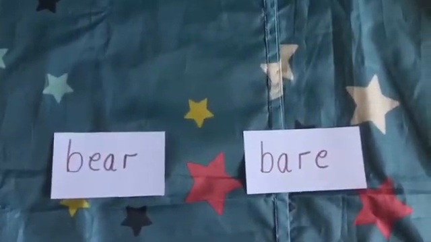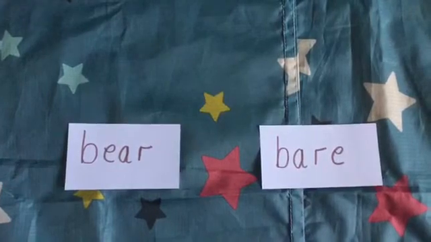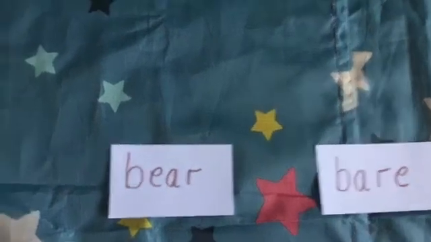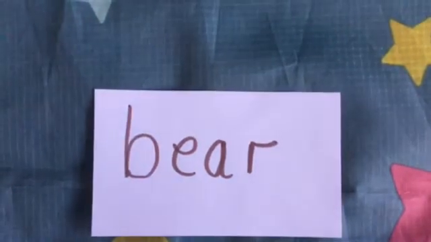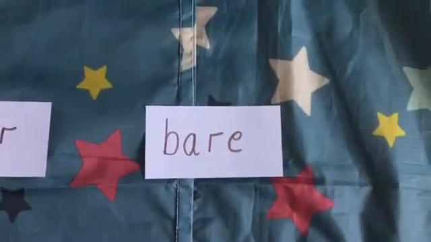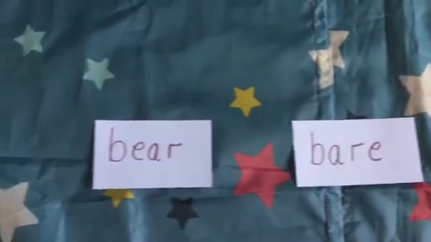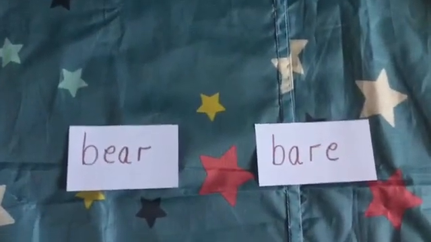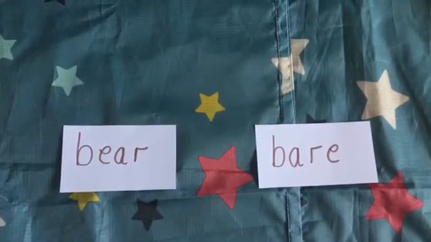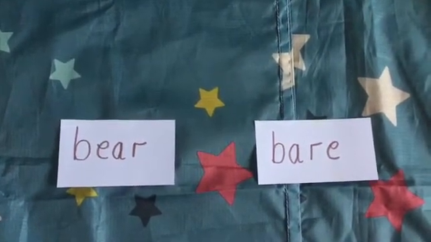So one of the things that hopefully you noticed was the same is that it sounds the same. But if we have a look very carefully at our grapheme, the way that those letters are representing that sound, you'll notice that it is different. On each word, that sound is slightly different. And this is where we have got two homophones. So these are two words which sound the same, but they mean different things.